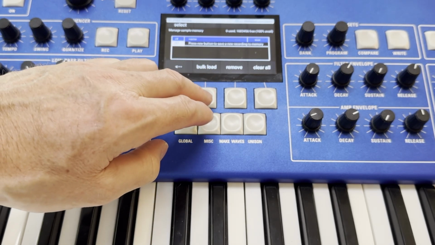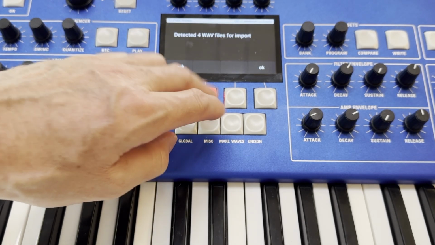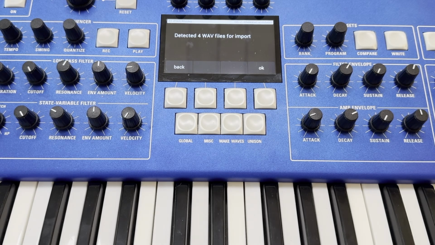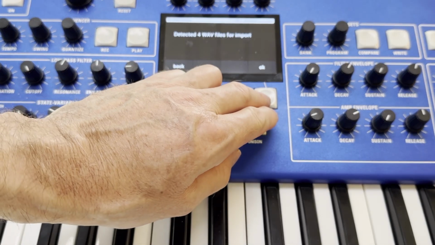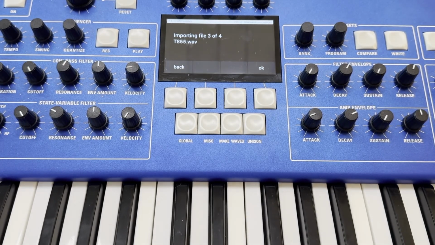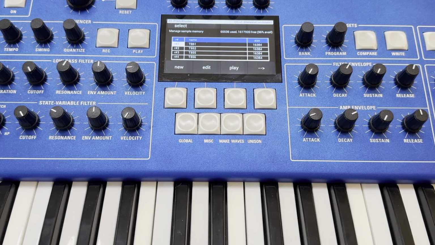and what I'm going to do now is over here in the Manage Sample Memory, you see there's a bulk load. We've already gone through that once. I'm going to hit bulk load. It's going to say it's got 4 wave files. I'm going to hit OK, and it's going to load those wave files in. It's going to take a moment to figure out where to put them in memory, and then there we are.